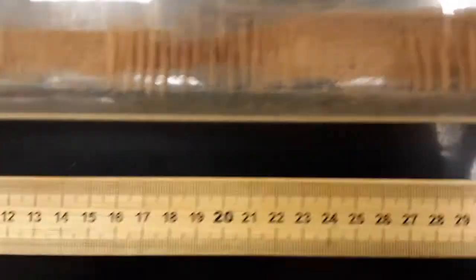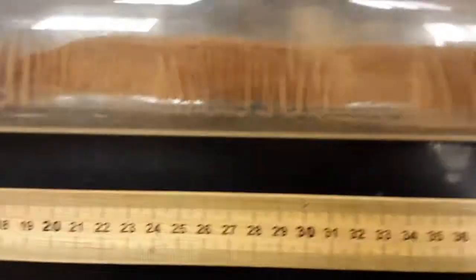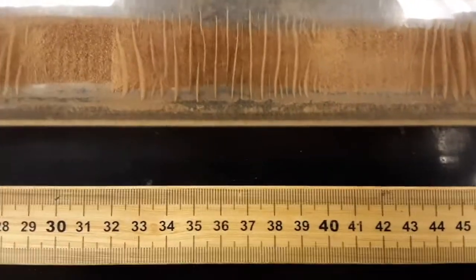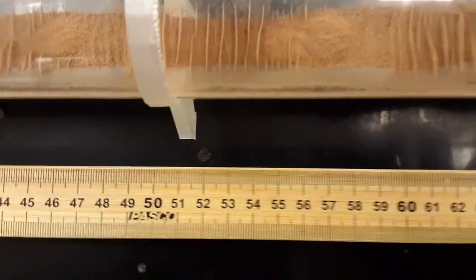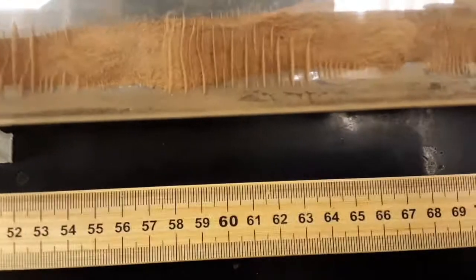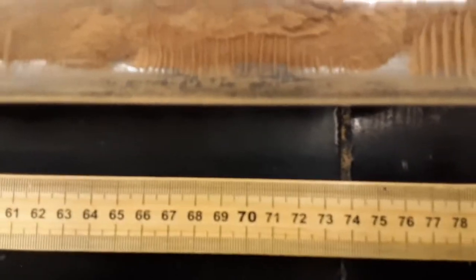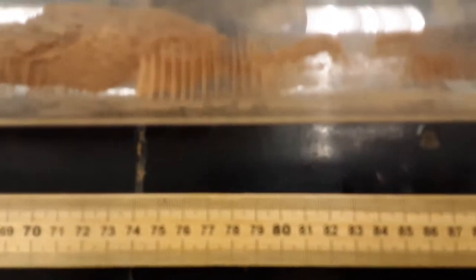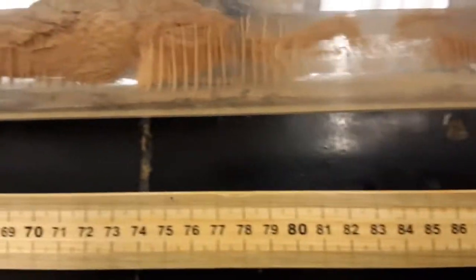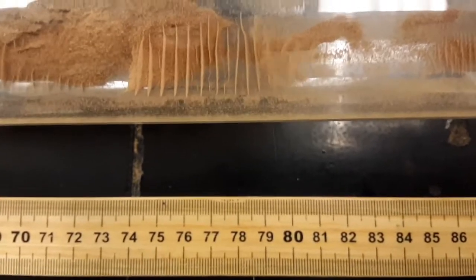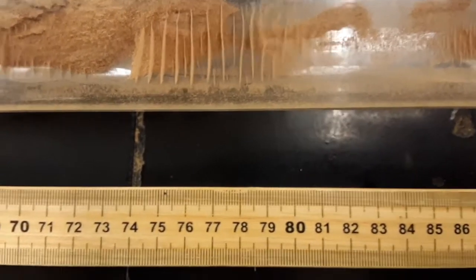1 gap, 2 gaps, 3 gaps, 4 gaps, 5, 6, 7, 8, 9. So this is the 10th antinode and the 9th gap.